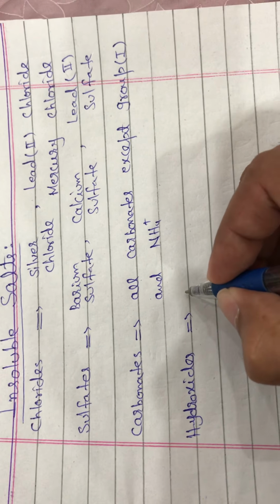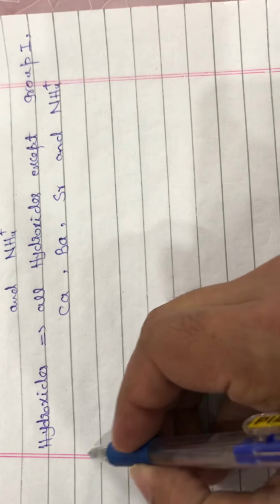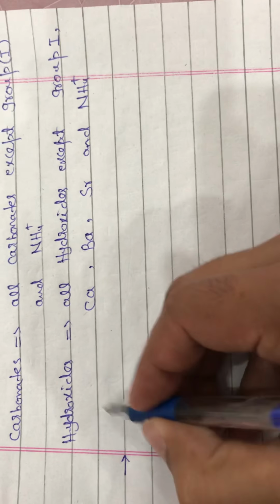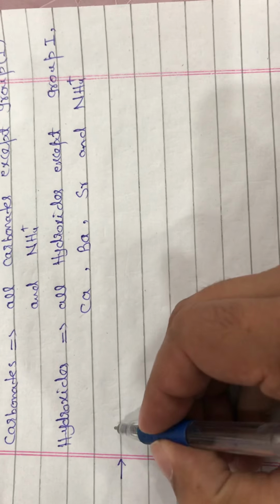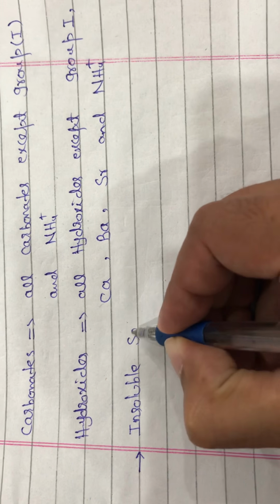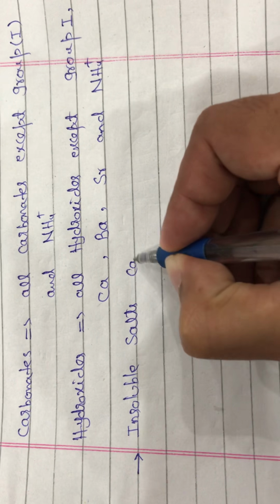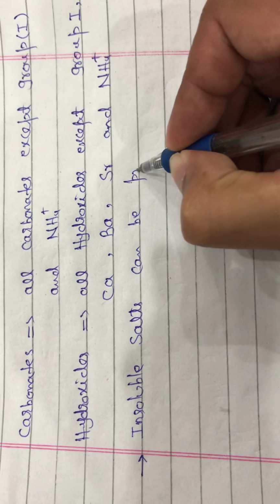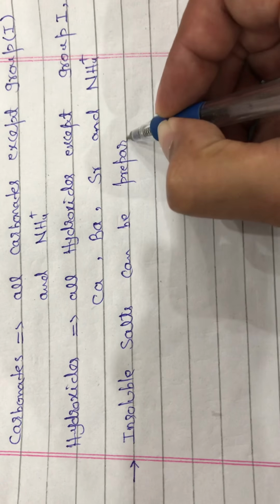Now we will see how we are able to prepare an insoluble salt. Insoluble salts can be prepared by the ionic precipitation method.